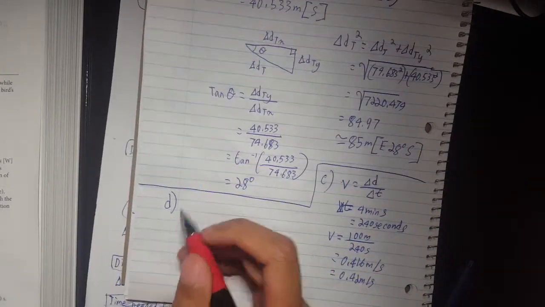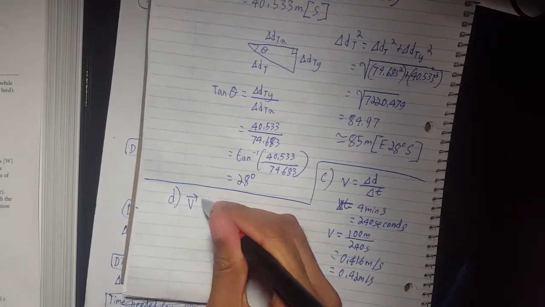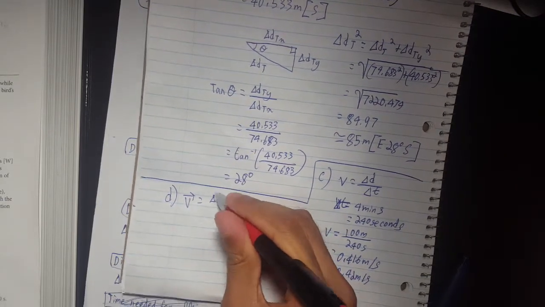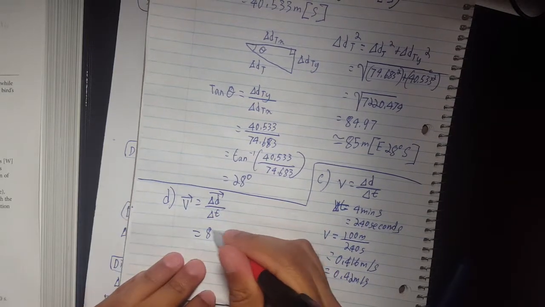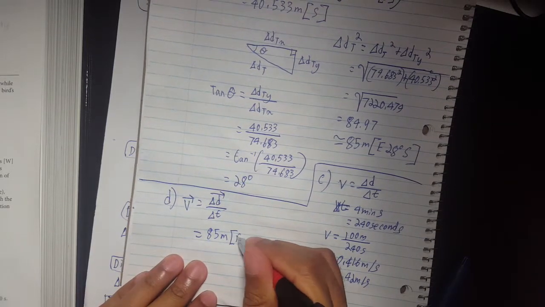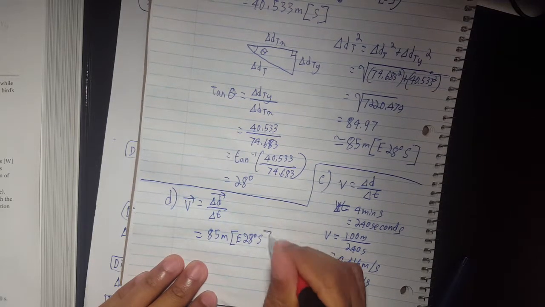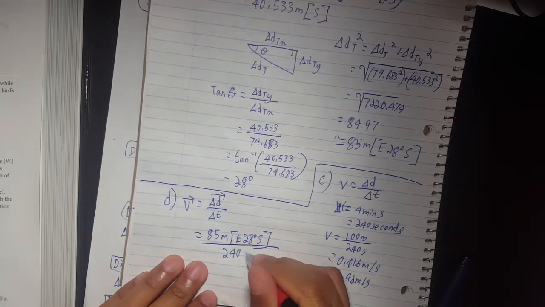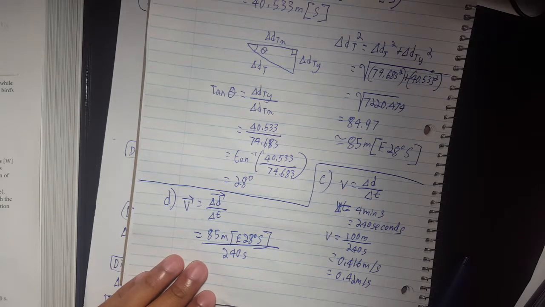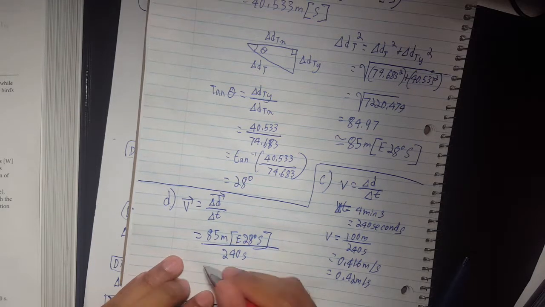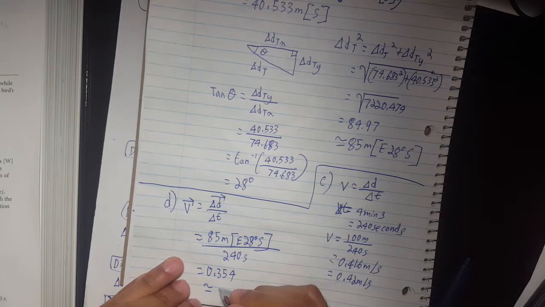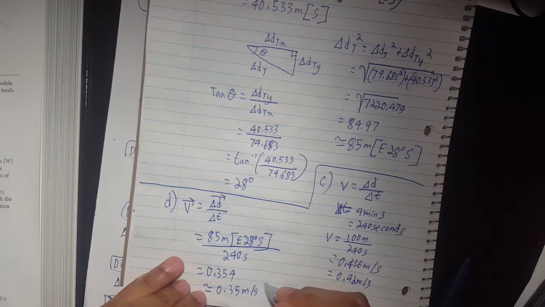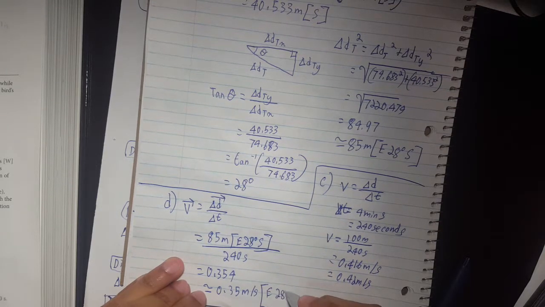Now for velocity, you do almost the same thing, but you have to take the displacement now and divide it by the time. The time is the same, but the displacement is 85 meters east, 28 degrees south, divided by 240 seconds. And that gives you a velocity of 0.354, which is approximately 0.35 meters per second east, 28 degrees south.